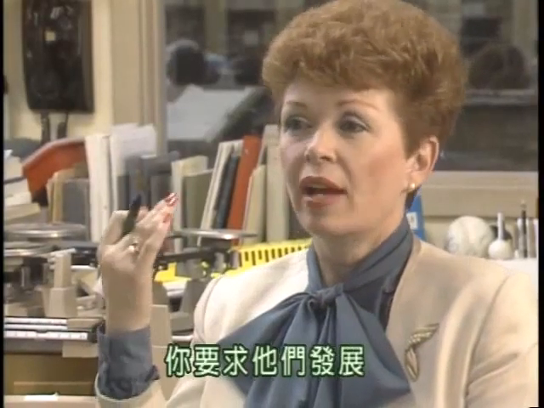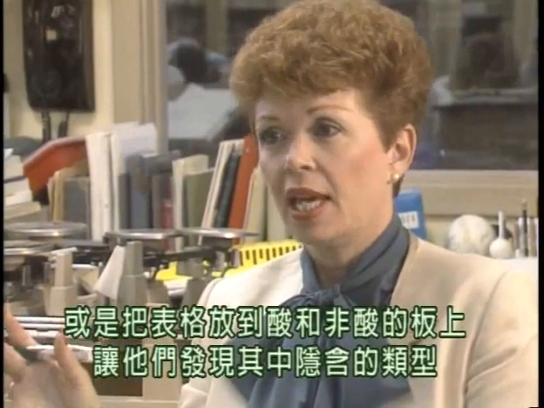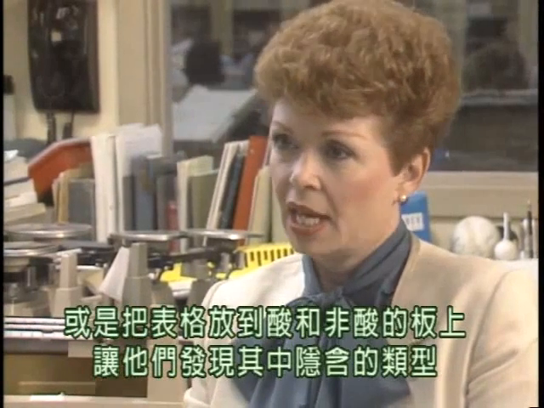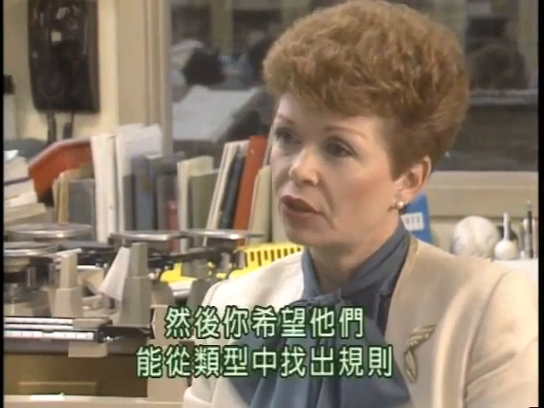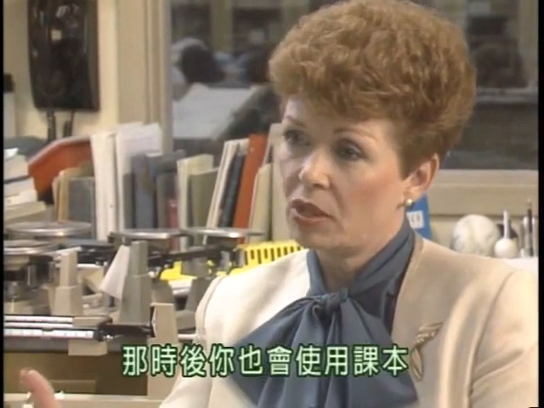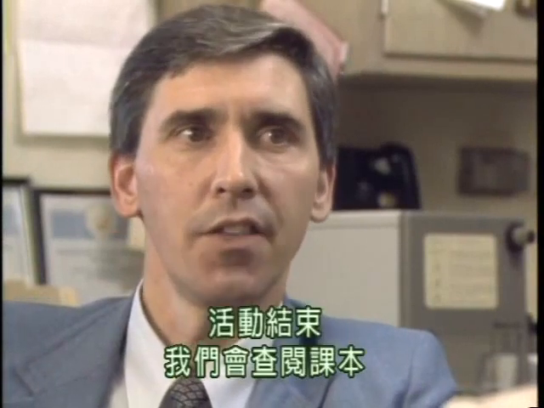So you'll put the list on the board of the acids and the non-acids, and you'll have them try to see a pattern in that. Correct. And then you want them hopefully to generate a rule from that pattern. You'll also be using the book at that time? We will go to the book at the end of that activity.